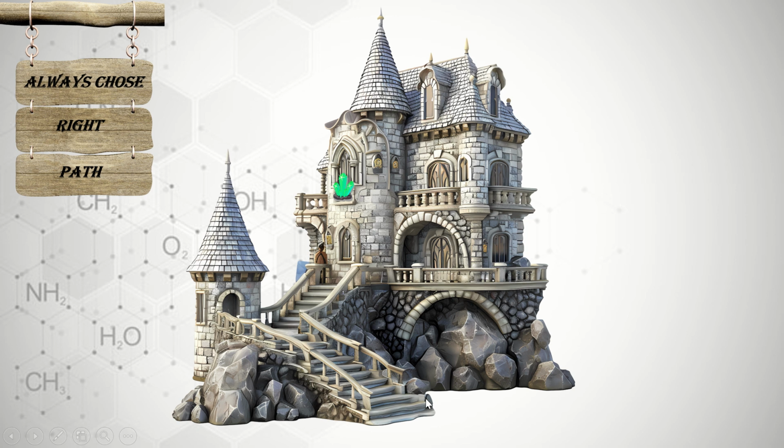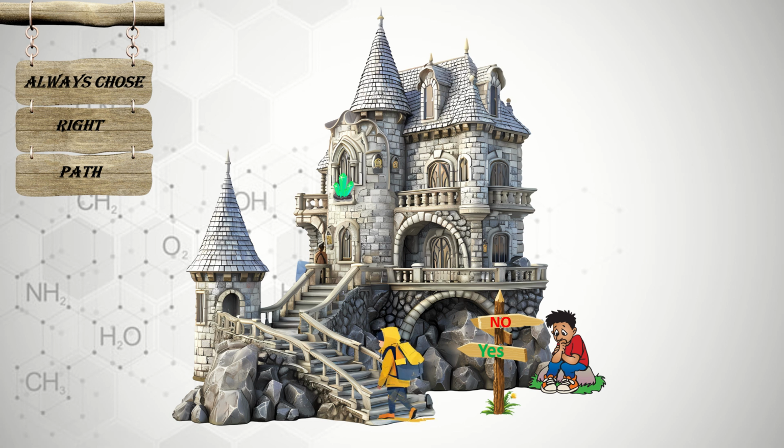One is through these stairs, and the other is to climb from the back wall of the castle. You should always choose the right path in order to gain success. Don't use shortcut ways.